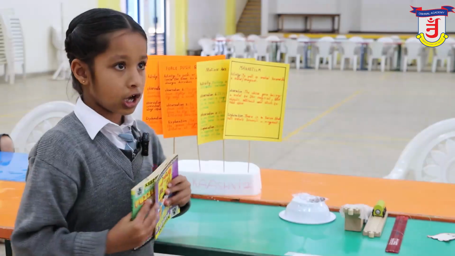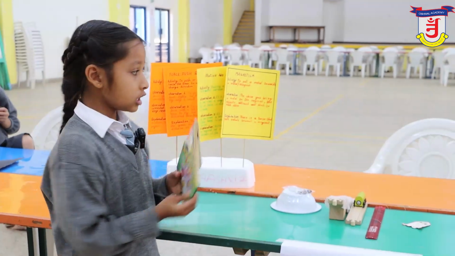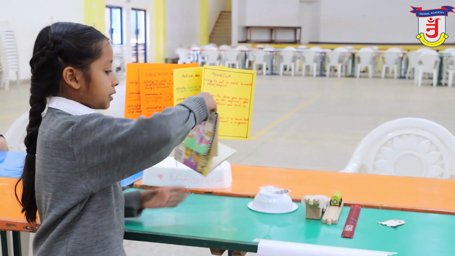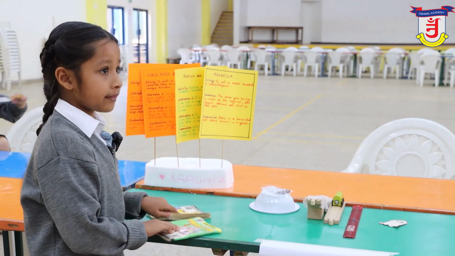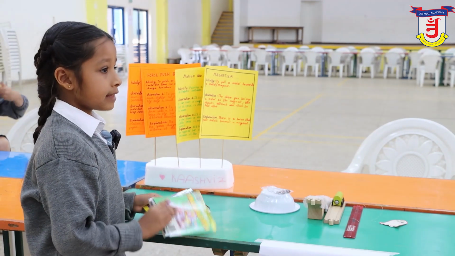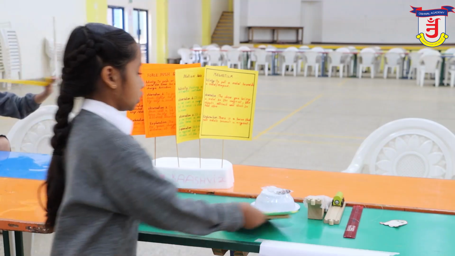Is it going to fall? No, because I connected many pages together, and that's a force called friction.